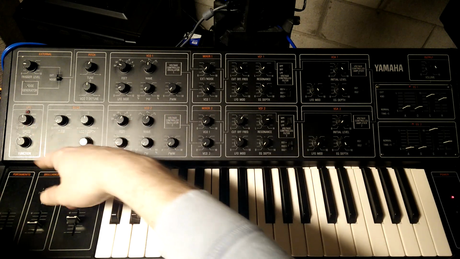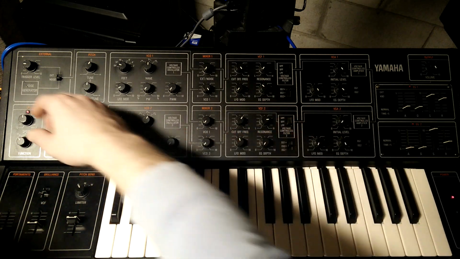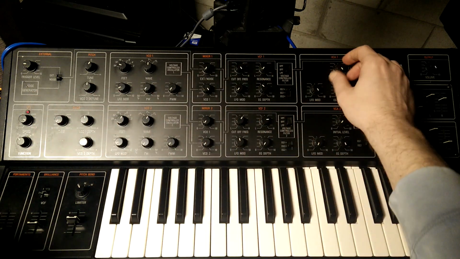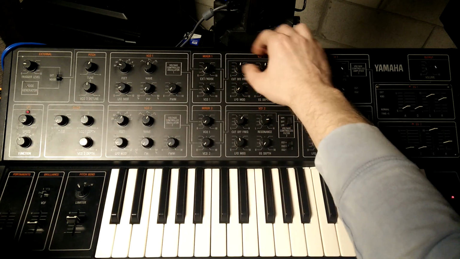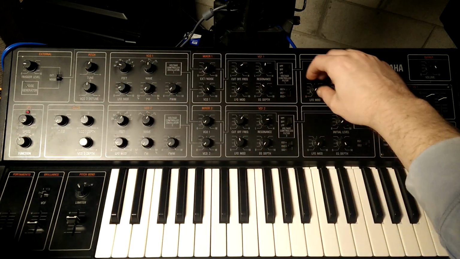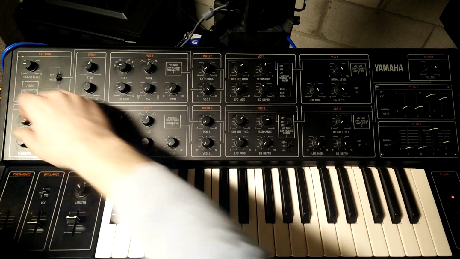If you crank the speed of your LFO, if it goes really fast to the VCA, you can get some kind of distorted effects. It's a little subtle. There we go.